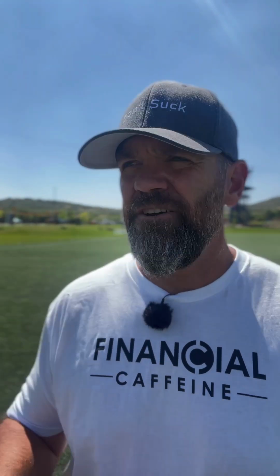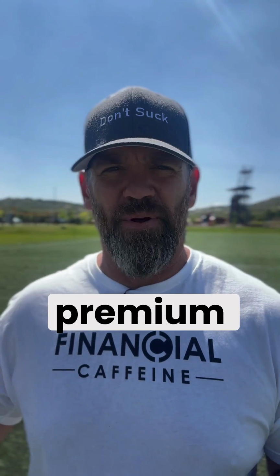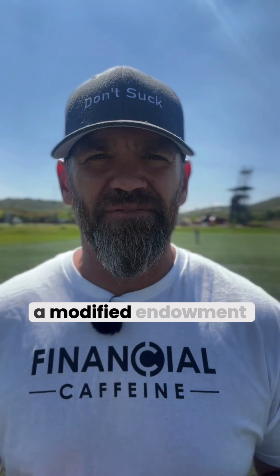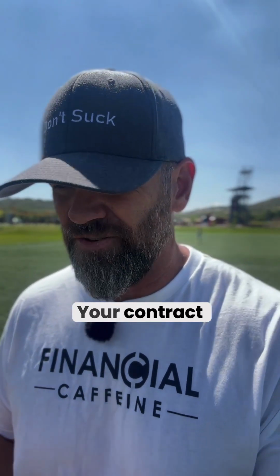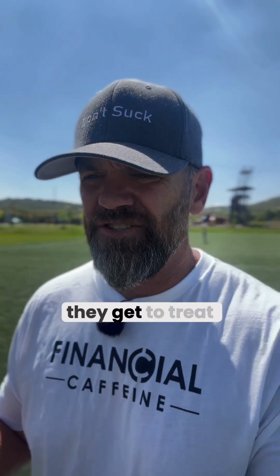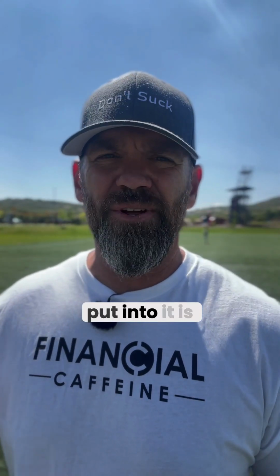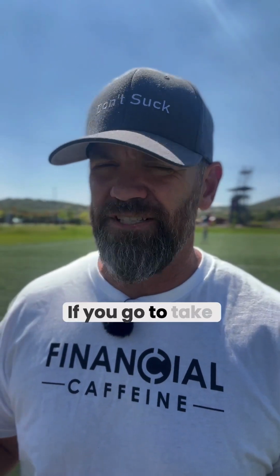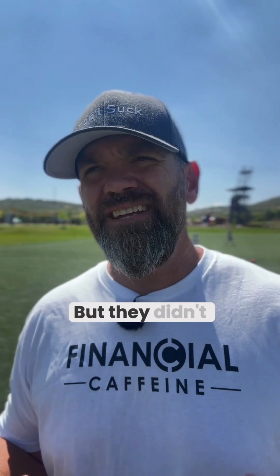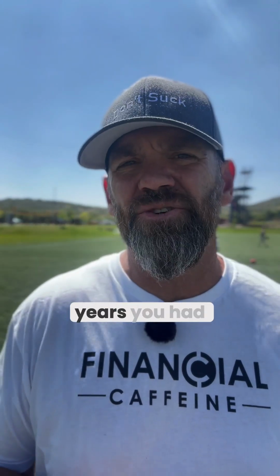So today, if you do a one-time premium payment, it's called a MEC, a Modified Endowment Contract. Your contract is modified, and they get to treat that contract just like an IRA. So any money you put into it is now just like an IRA. If you go to take it out, it's an income distribution. But they didn't require how many years you had to pay.